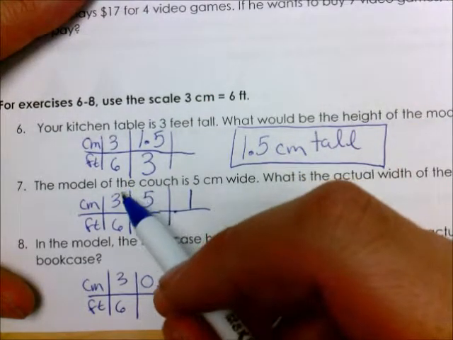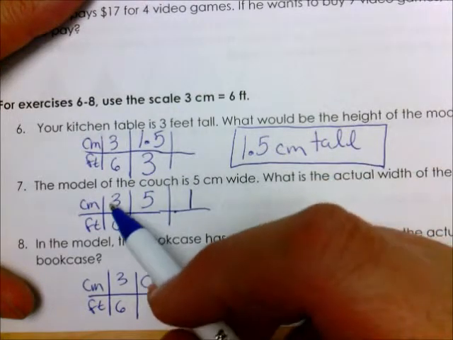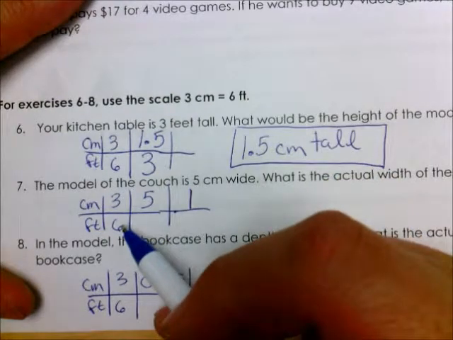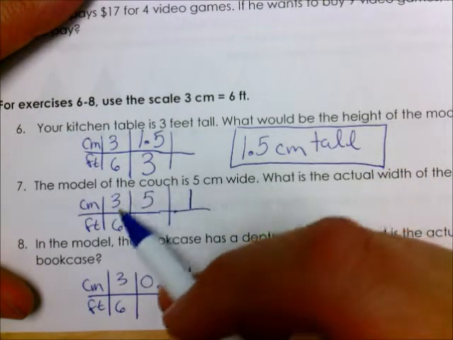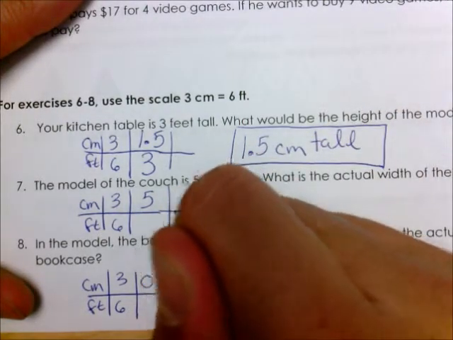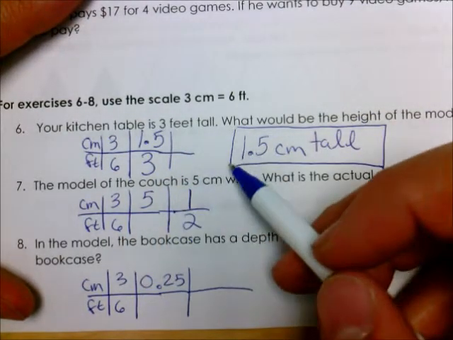How do I get from 3 down to 1? Divide it by 3. 3 divided by 3 gives me 1. Well, then 6 divided by 3, the golden rule: what I do to the top, divide by 3, I have to do to the bottom. 6 divided by 3 gives me 2. And yes, I am going out of order here, but that's okay.